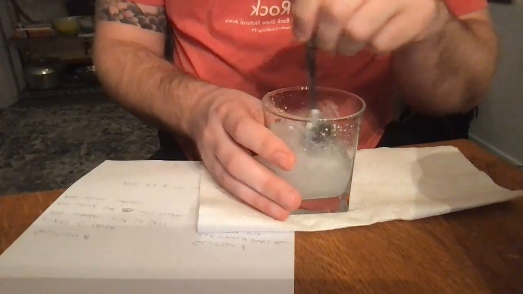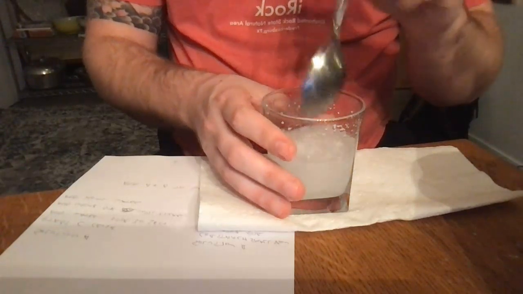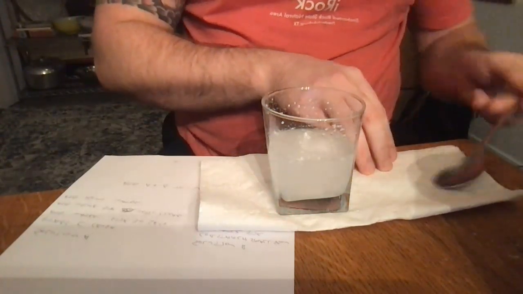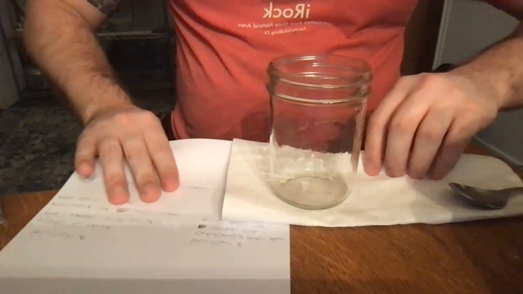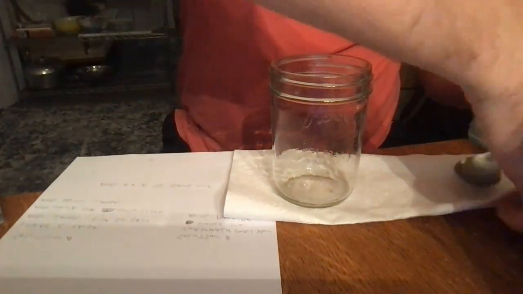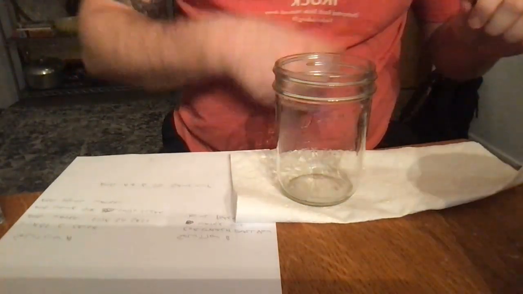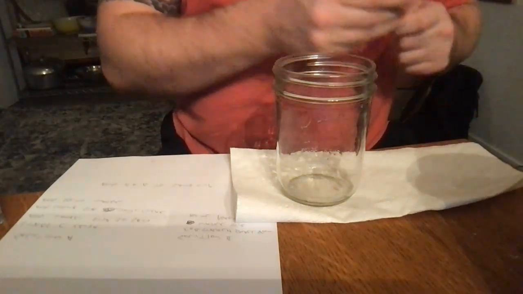So while this settles out, we're going to go ahead and start with solution B here. That'll be in this mason jar cup. What we're going to do for solution B is add a small spoonful of starch. The first time I did this, I think I added way too much. It was extremely cloudy. You couldn't really tell that it was supposed to be a clear solution.